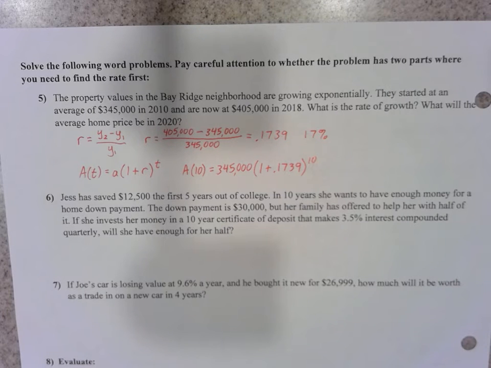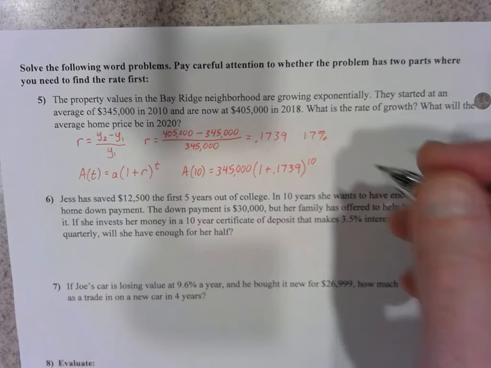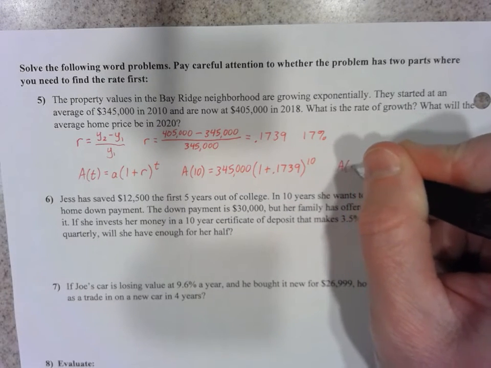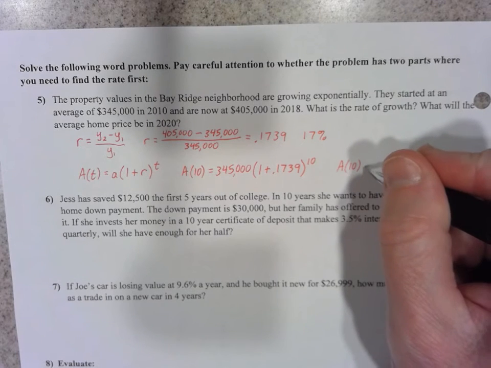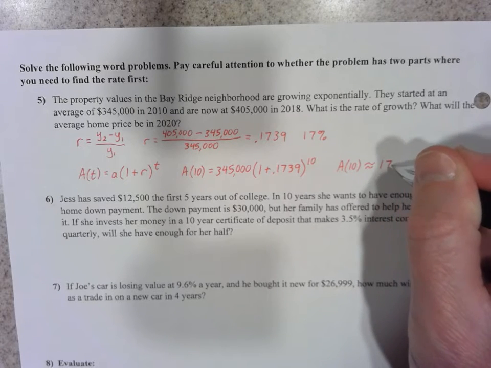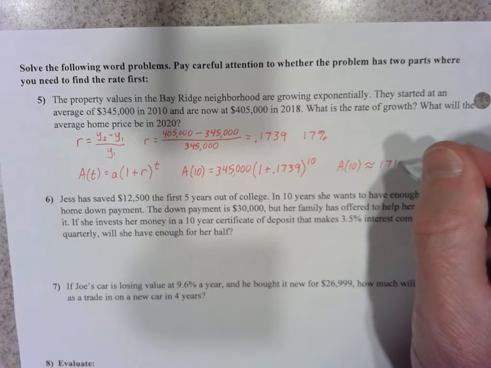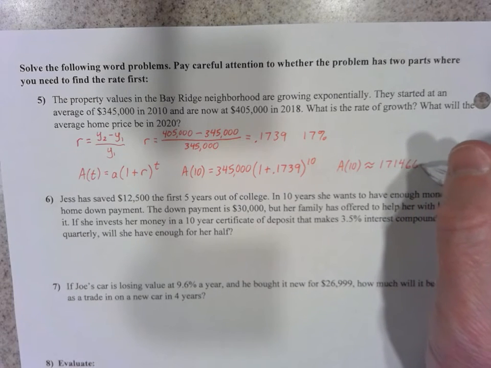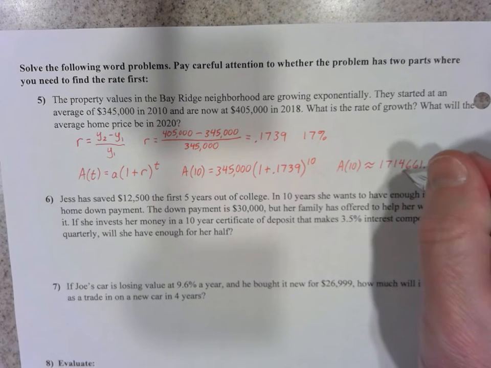So we'll type that in, 345,000 times 1 plus 0.1739 to the 10th power. And so we find that after 10 years, the average home price will be approximately 1,714,661.42.